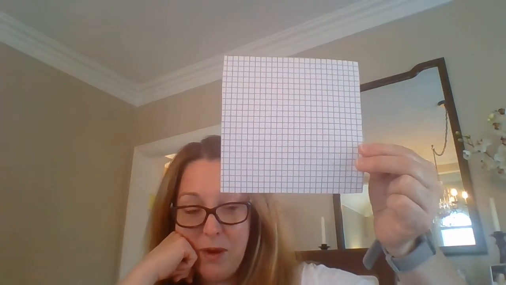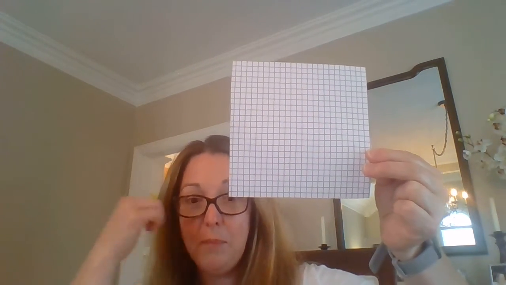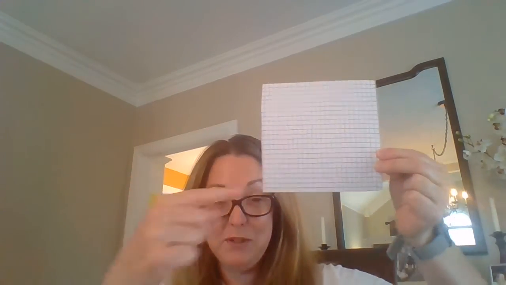So this shape right here is a polygon because it's a closed shape. It is a quadrilateral because quadrilateral means four sides. It has four sides. It is a rectangle because it has two pairs of parallel sides and four square corners.